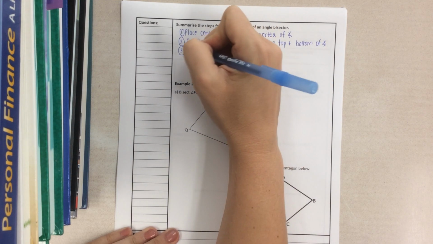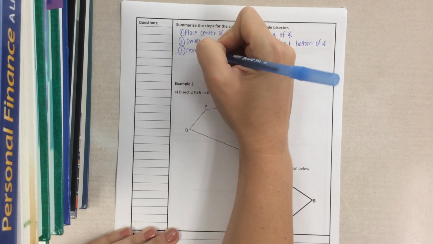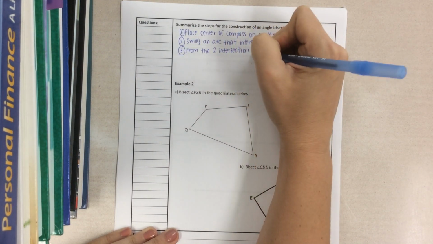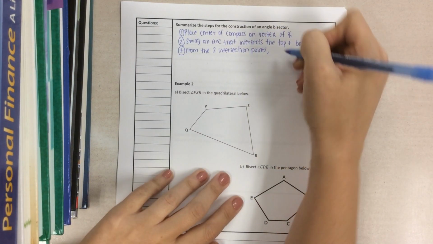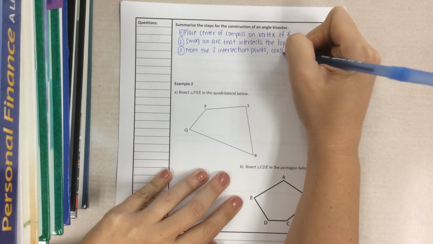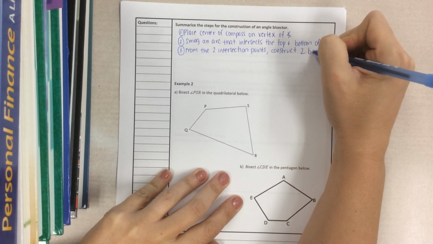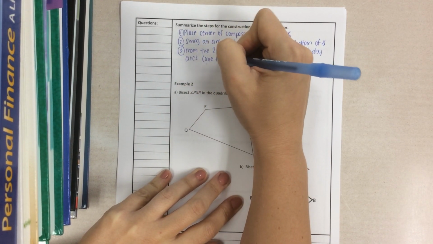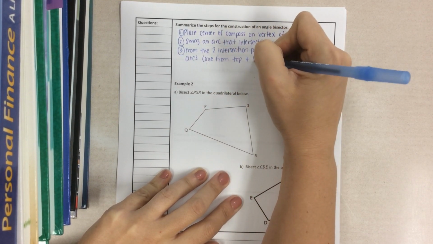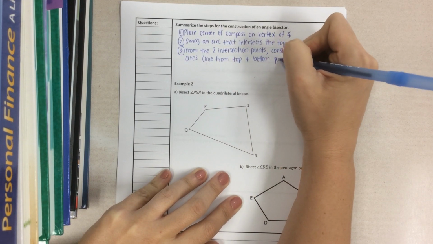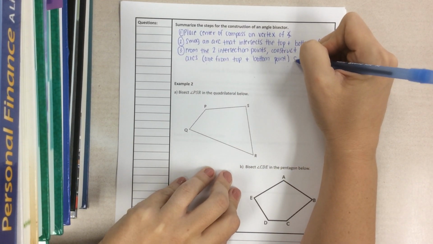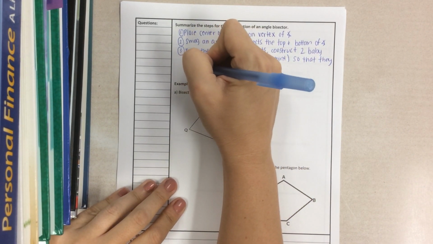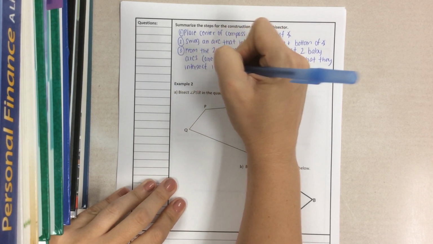Step 3, from the two intersection points, construct two baby arcs, one from the top point and one from the bottom point, so that they intersect in the middle of the angle.